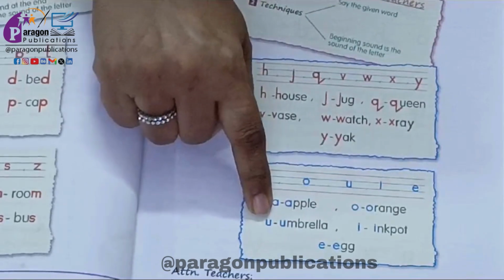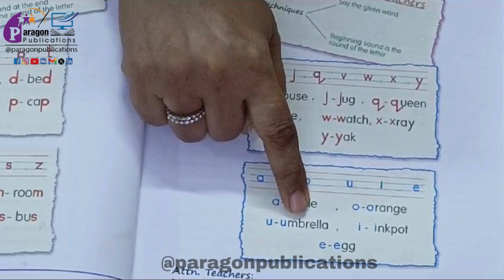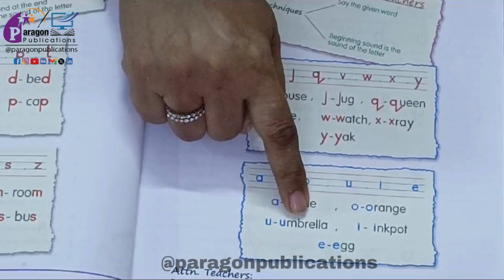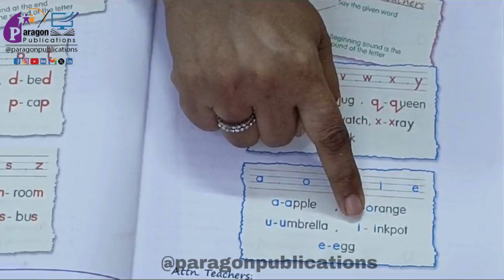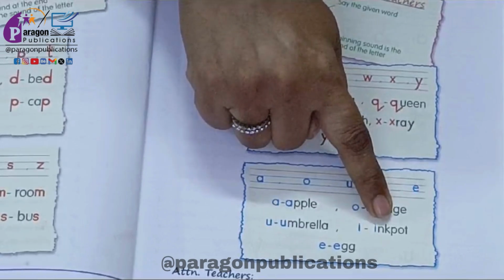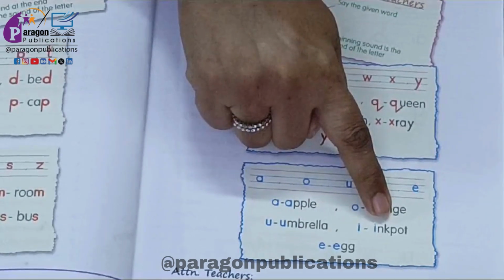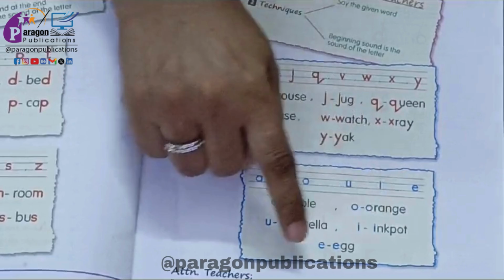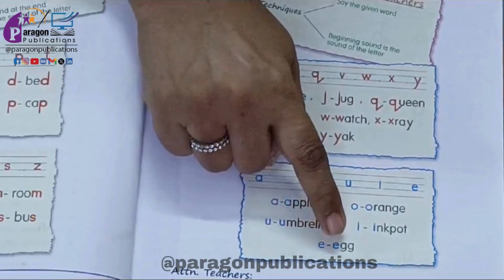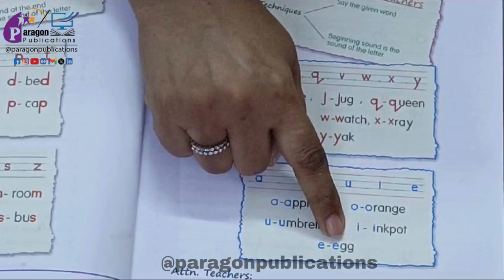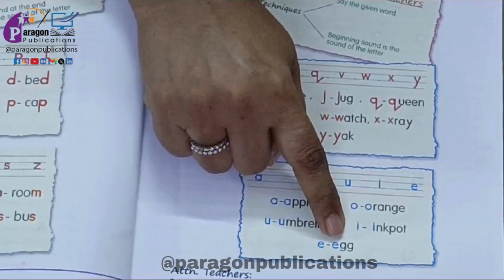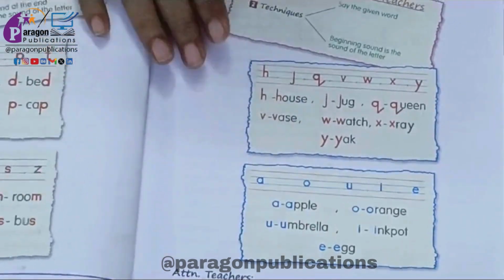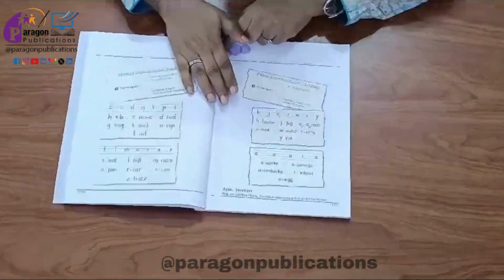For U, we will say umbrella. The sound for U is a. For I, we will say inkpot. For E, we will say egg. So this is the way we pronounce the phonic sounds in English.